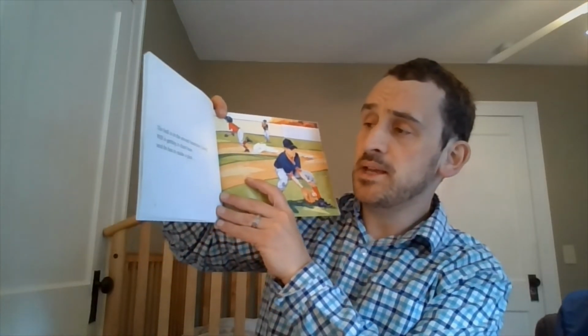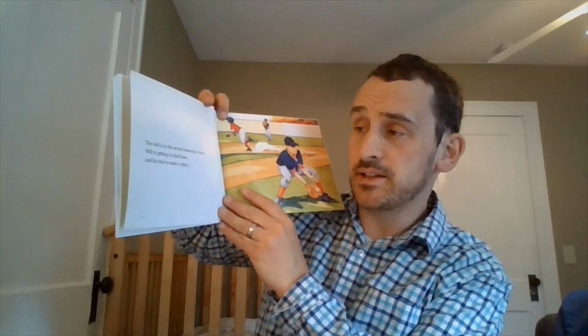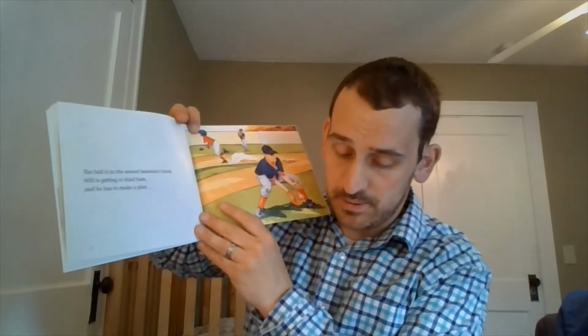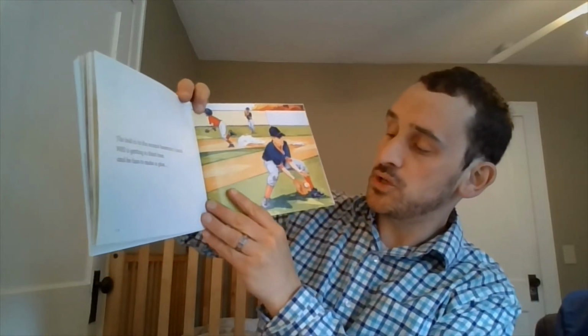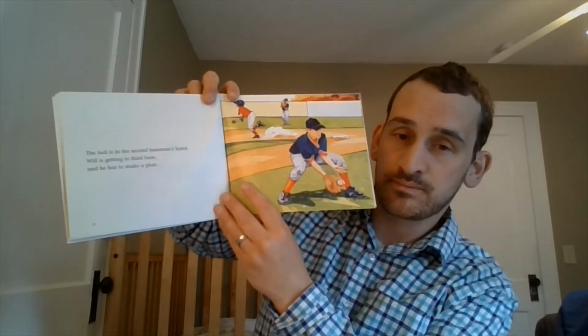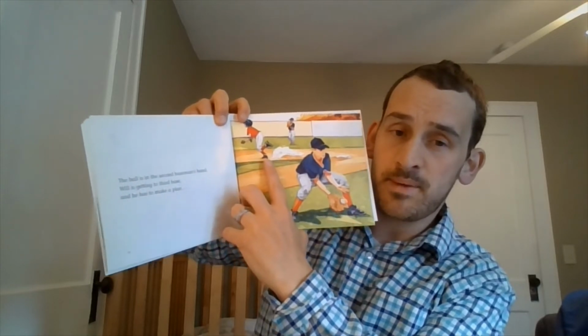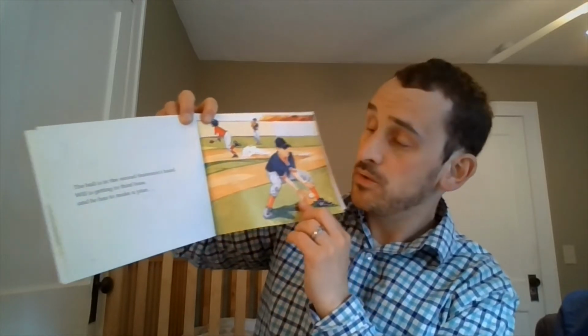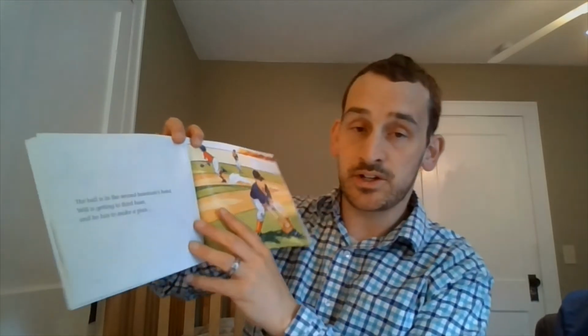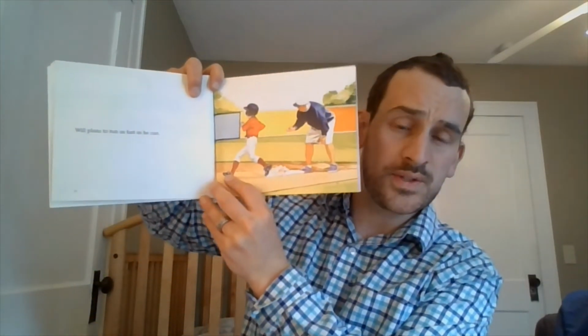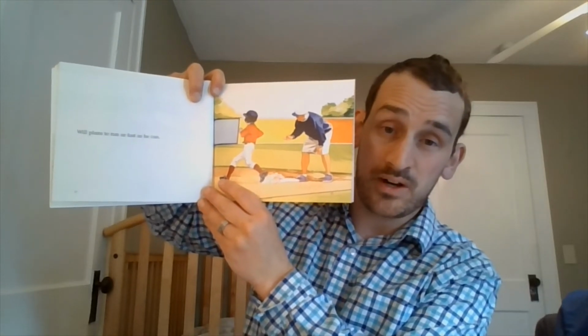The ball is in the second baseman's hand. Will is getting to third base, and he has to make a plan. What can you see in this page that shows suspense? Well, you can see once again he's running in the background, and in the foreground, the baseman has got it in his hand, but he hasn't got it to where it needs to be. This close-up makes me wonder if Will is going to make it or not. So this also builds suspense.